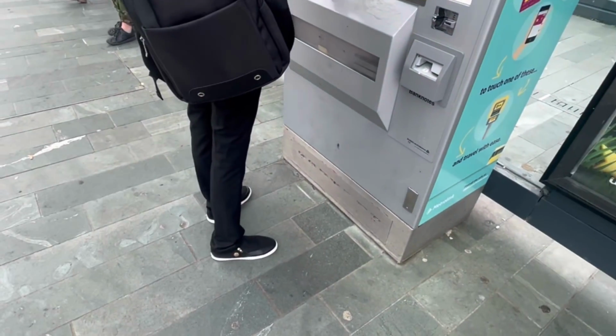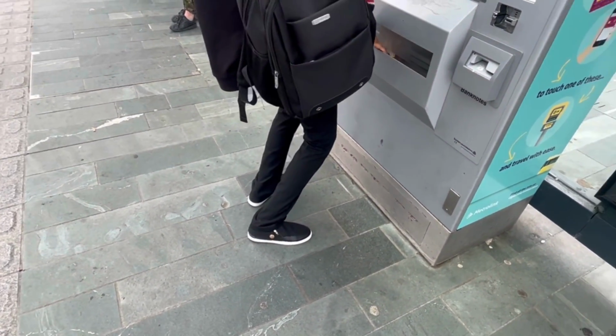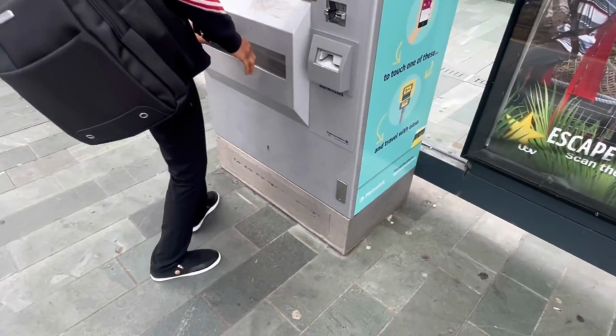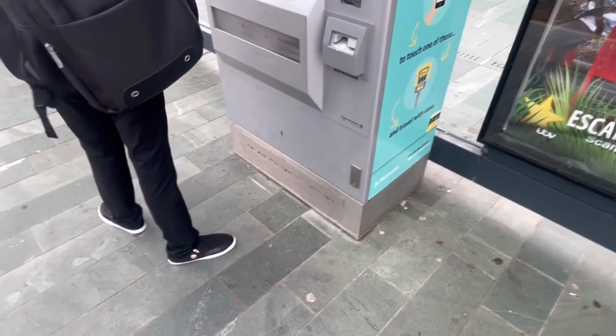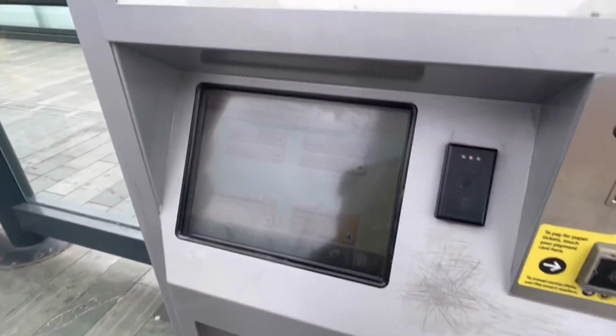So now you can get a ticket from this ticket machine, which is what I am going to do because I don't want to do the whole contactless thing because it's more expensive. I'm just going to get a return tram ticket, so I use it both going and coming.